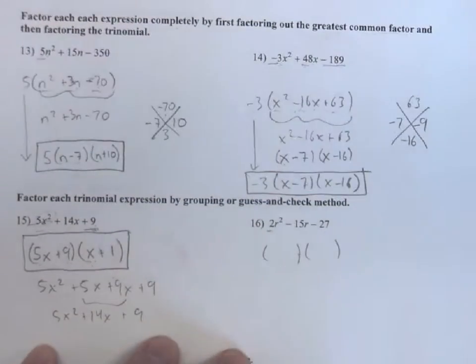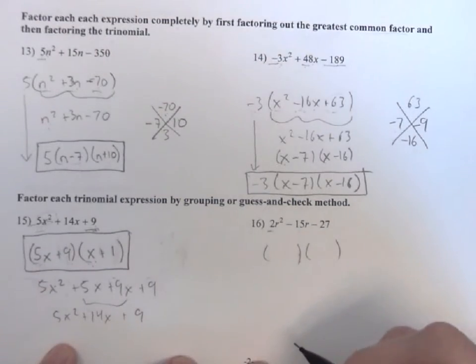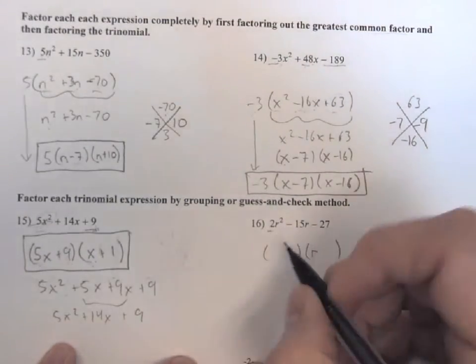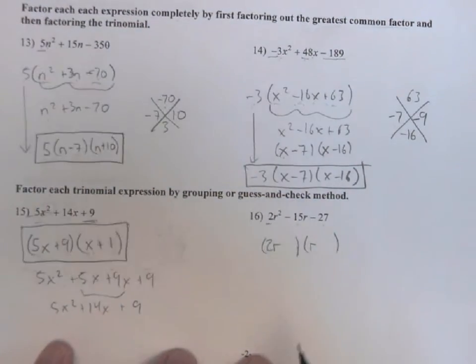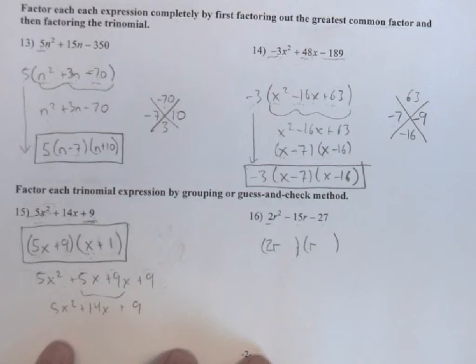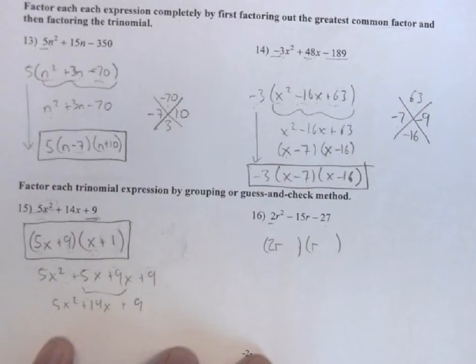So we'll put our 2 sets of parentheses down here, and we have to have something that multiplies to 2r squared, and we have to have an r in either place. So I've got to have an r here. The only option I really have to get 2r squared is a 2r and an r. If it's an r and an r, that will give me just 1r squared. We want a 2r squared. So this is the only option to give me that.